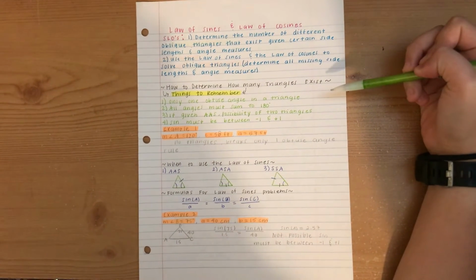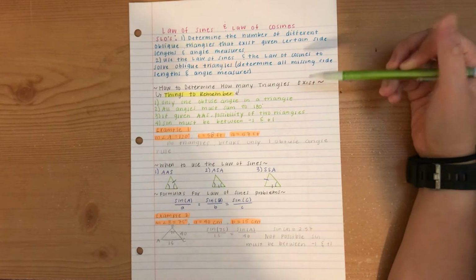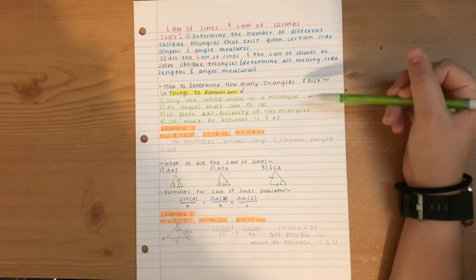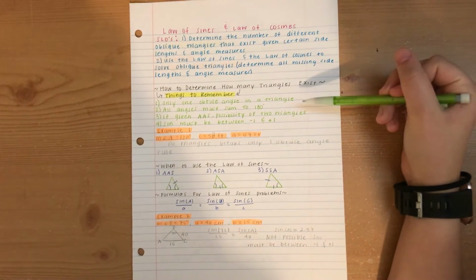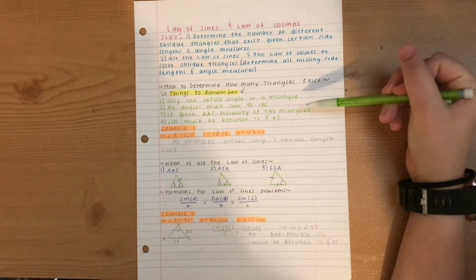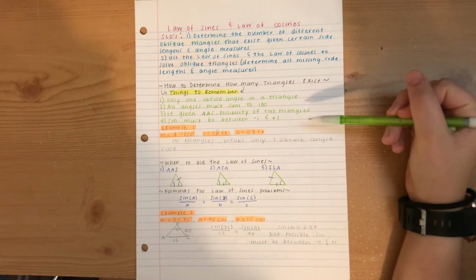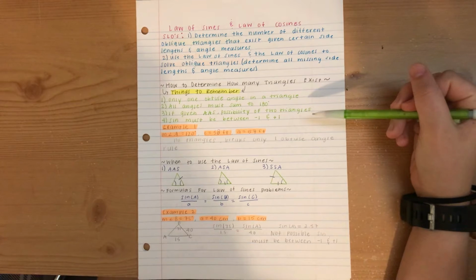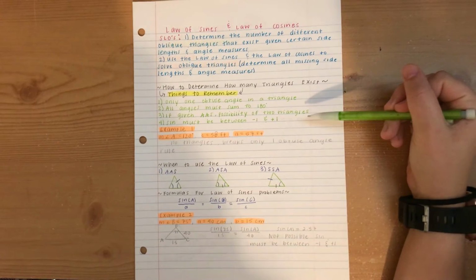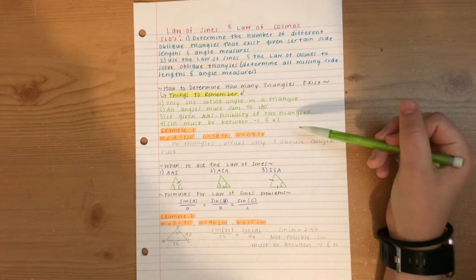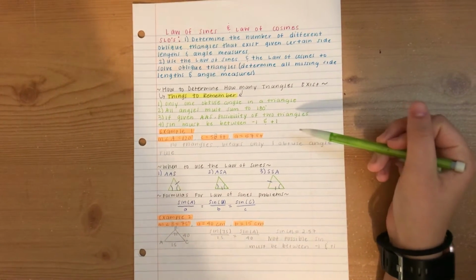How to determine how many triangles exist. Things to remember are only one obtuse angle can be formed in a triangle. All angles must sum to 180 degrees. If you are given angle, angle, side, there's a possibility of having two triangles, and sine must be between -1 and +1.